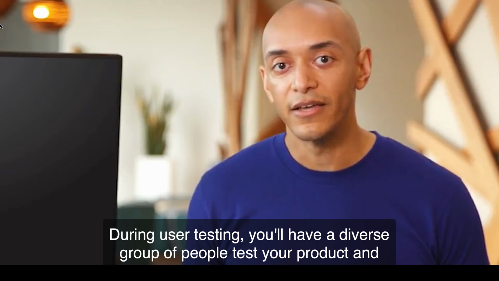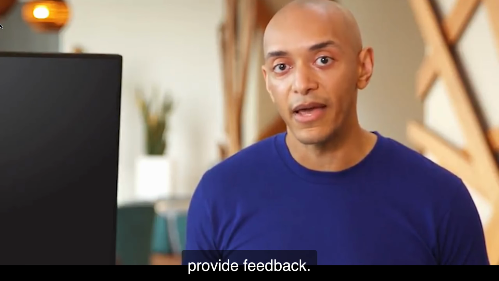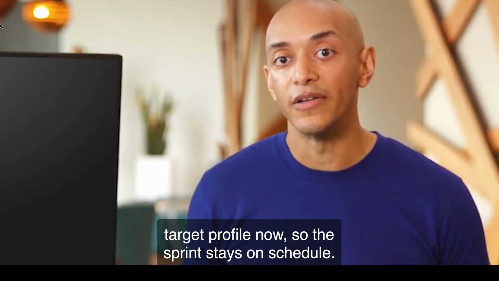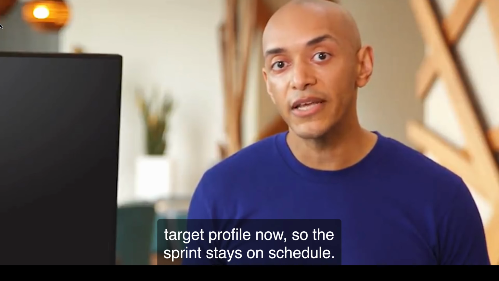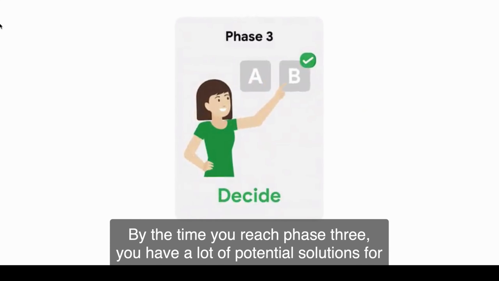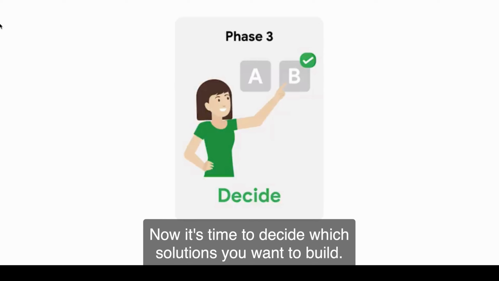During user testing, you'll have a diverse group of people test your product and provide feedback. To be able to do this, you need to start recruiting users that fit your target profile now, so the sprint stays on schedule. By the time you reach phase 3, you have a lot of potential solutions for your design challenge. Now it's time to decide which solutions you want to build.